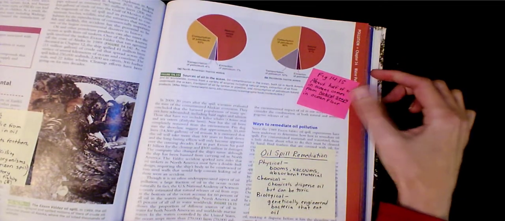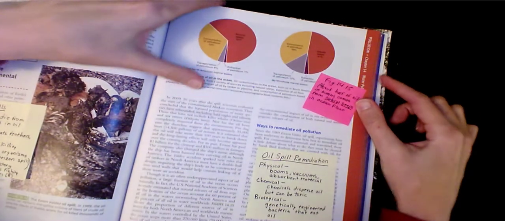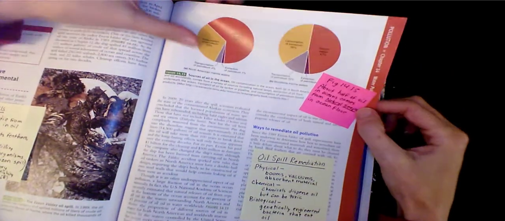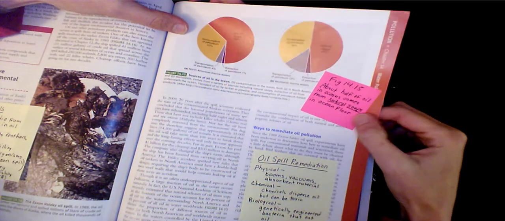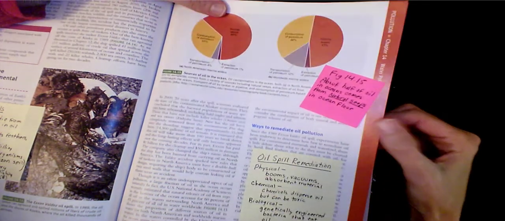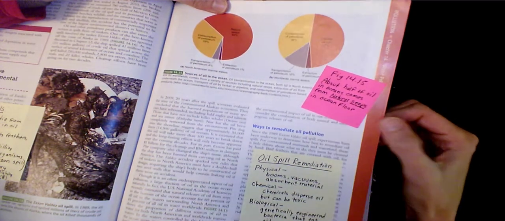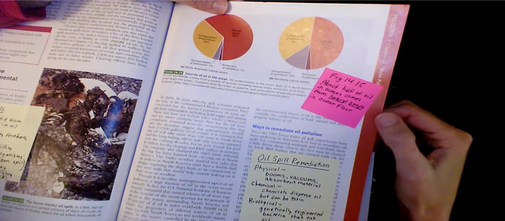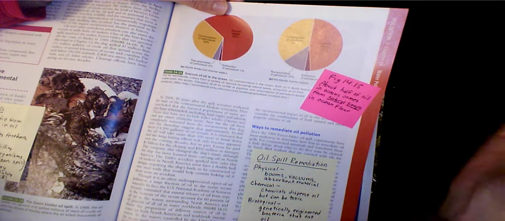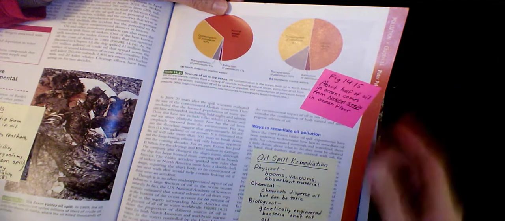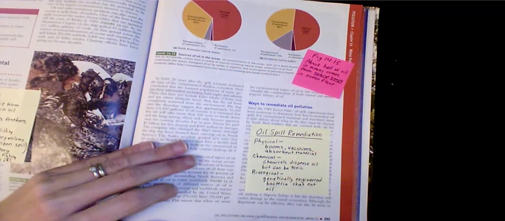It's important to note that not all of the oil in the ocean is from oil spills. About half of the oil in oceans comes from natural seeps. It seeps naturally from the ocean floor into the ocean. So just something to think about. But a lot also comes from transportation of oil, like by boat, and extraction, things like that. So what are some of the remediation methods that can be used for oil spills?